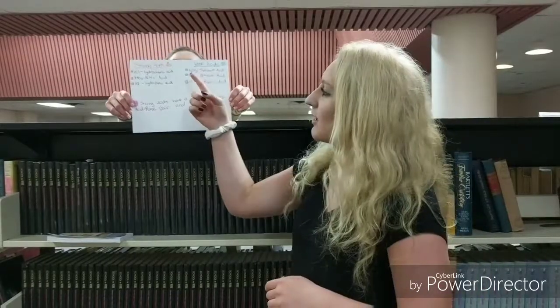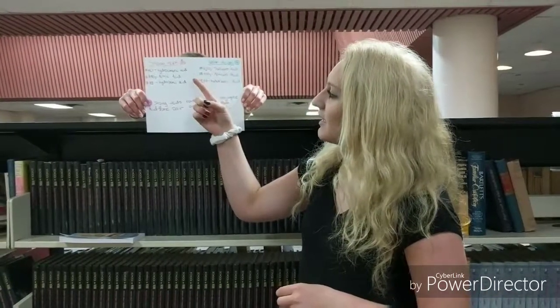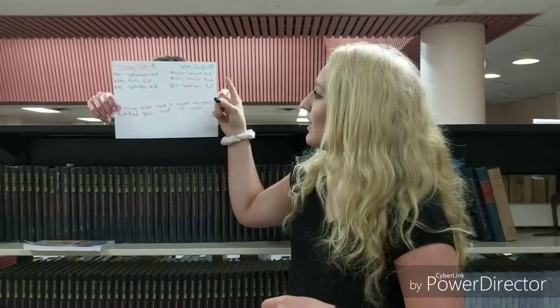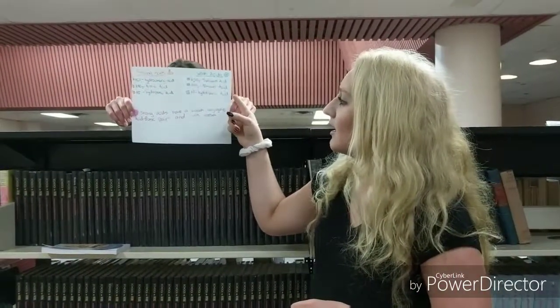Okay, so some strong acids are hydrochloric acid, nitric acid, and hydrobromic acid, and some weak acids are sulfuric acid, nitric acid, and hydrofluoric acid. And if you have a strong acid, it's going to have a weak conjugate acid-base pair, and then vice versa.